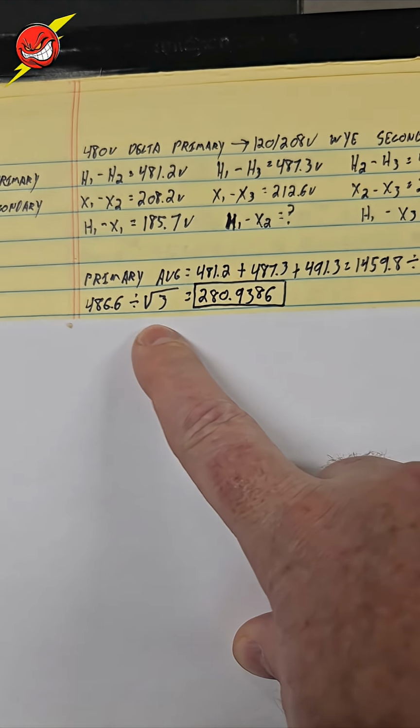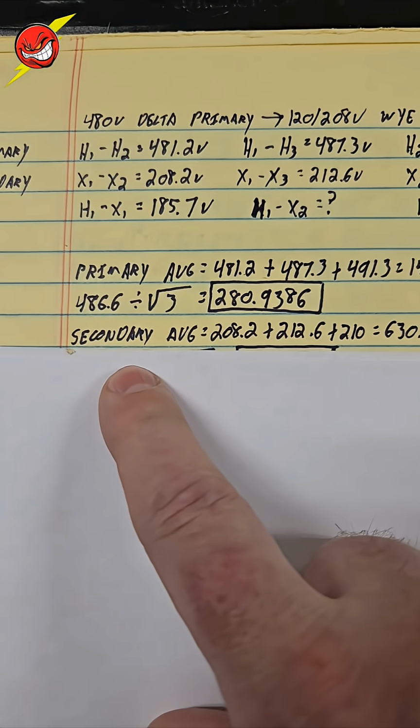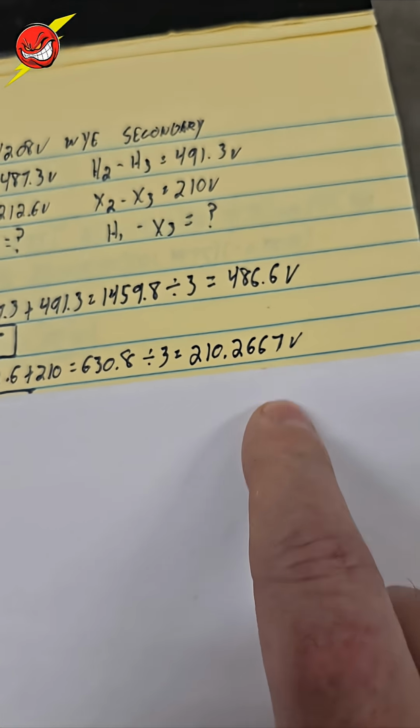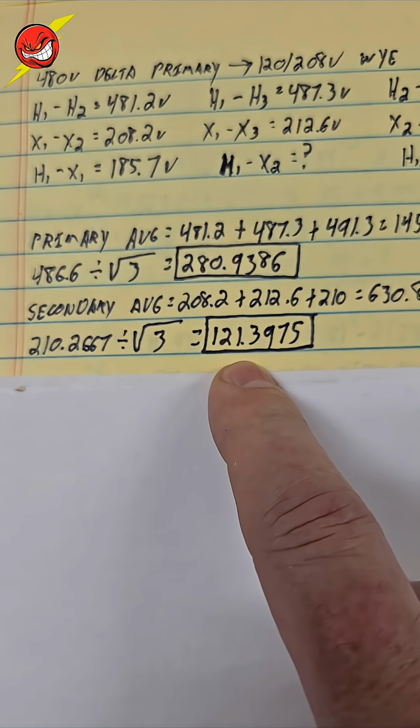And calculate our single line voltage by taking that average divided by the square root of 3. We'll do the same thing and find the average for our secondary voltage, and I took it to 4 decimal spots, so 210.2667. And our single line voltage on the secondary is 121.3975.